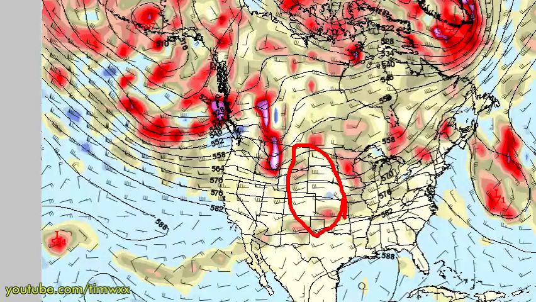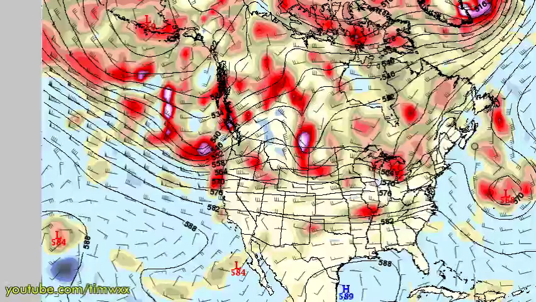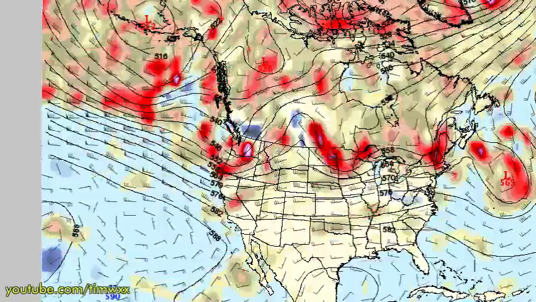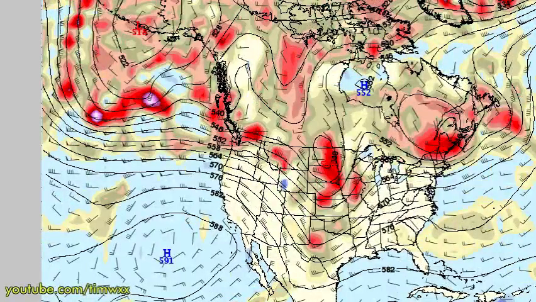So we would probably see a pretty good fetch of southerly winds through Texas, Oklahoma, and Kansas. So it looks like this warm weather is going to continue here, unfortunately, and I'm really getting tired of running the air conditioner. But it looks like we get some relief maybe by November 5th.